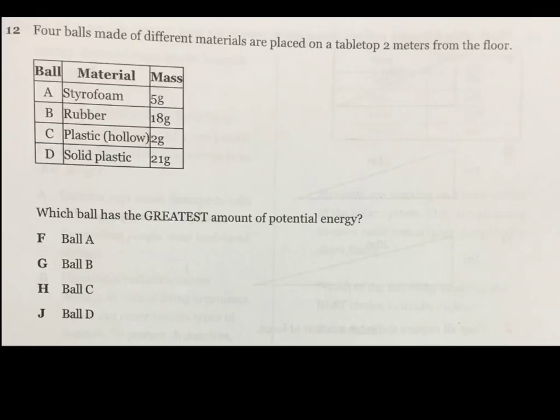Number 12. 4 balls made of different materials are placed on a tabletop 2 meters from the floor. So you have your table here. You have ball A made of styrofoam at 5 grams, ball B made of rubber at 18 grams, ball C made of plastic but it's hollow, meaning there's nothing on the inside, it's just the outer part that is plastic, a shell, 2 grams, and then finally ball D, solid plastic, 21 grams. The question asks, which ball has the greatest amount of potential energy?